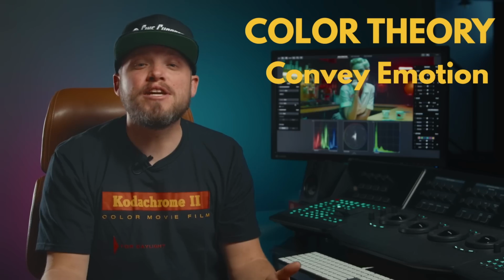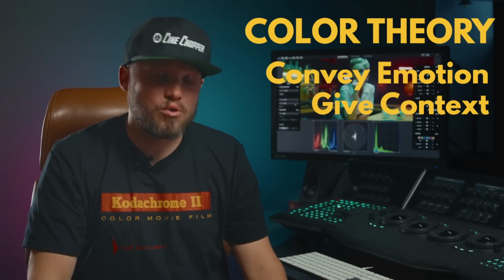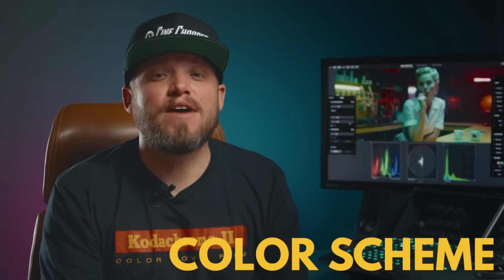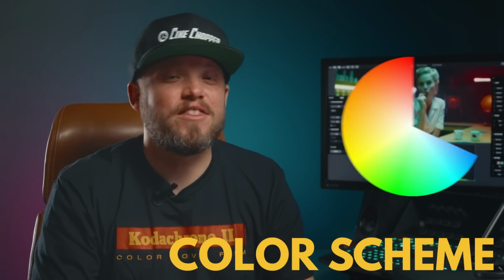So beyond just making images look pretty or slapping on a LUT, we can use color theory to convey emotion and help give context to our stories. The colors we choose intentionally in our art direction or in our color grade is known as color design or color scheme, and these can all be classified with the help of our good friend, the color wheel.